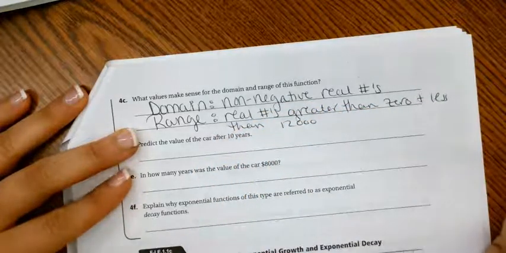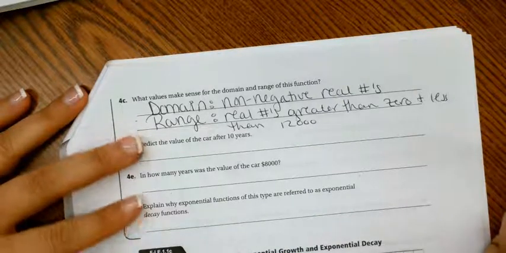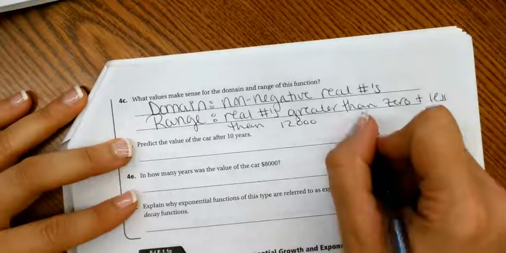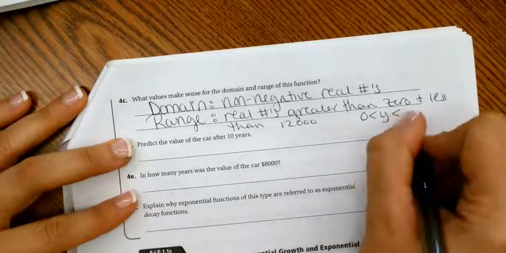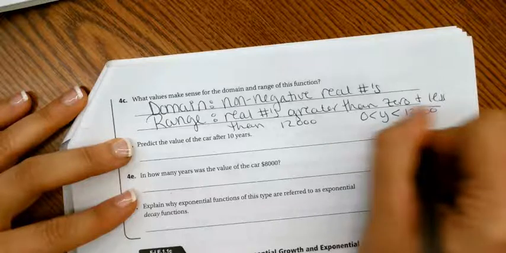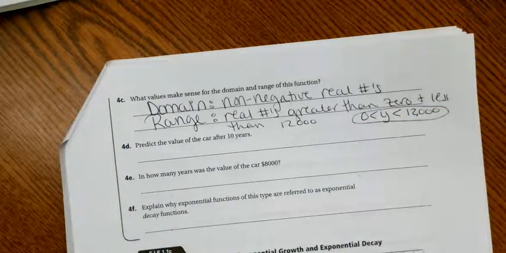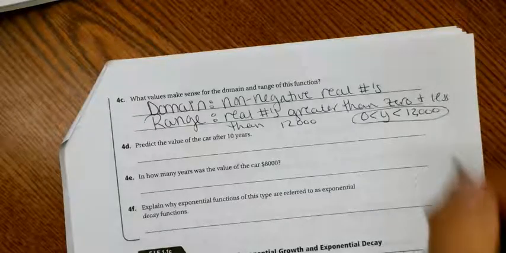Your car's not going to be worth more when it's used. It's decaying. So if I was going to write this, it'd be greater than 0 and less than 12,000, right? I guess technically less than or equal to 12,000, right?